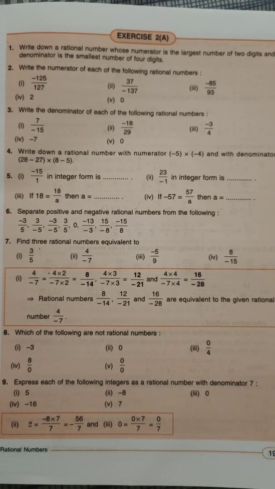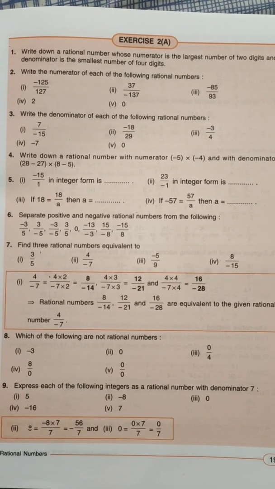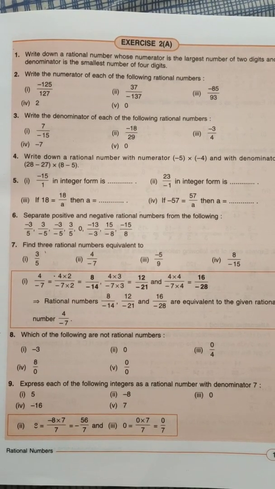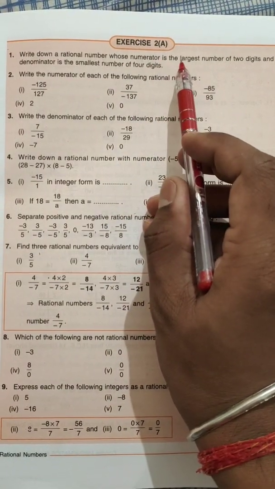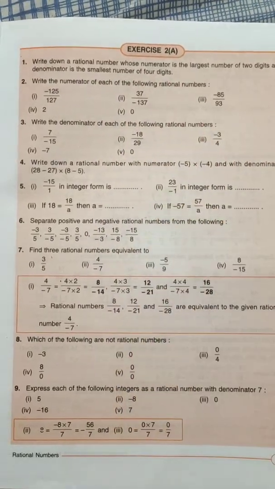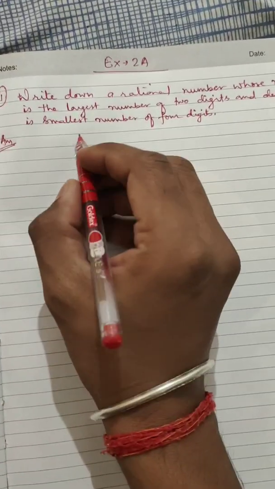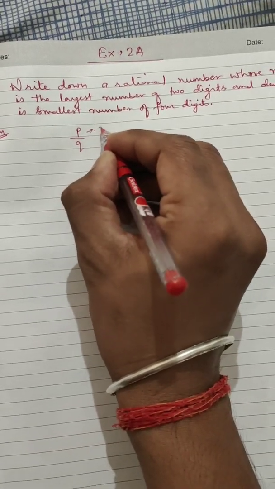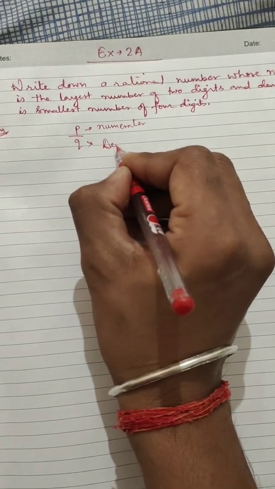Now it's time to start our exercise, and the exercise is 2A. First question says: write down a rational number whose numerator is the largest number of 2 digits and denominator is the smallest number of 4 digits. As we all know, a rational number is in the form of P by Q. P is the numerator and Q is the denominator.